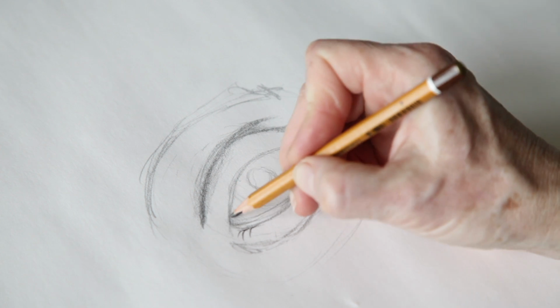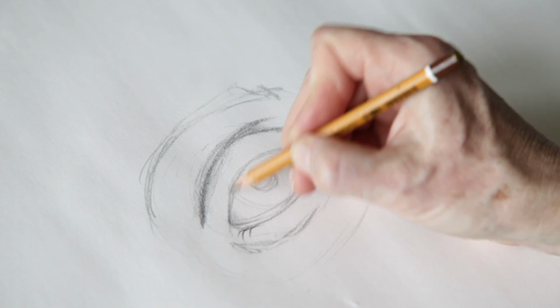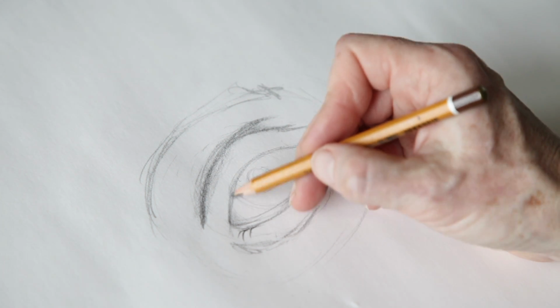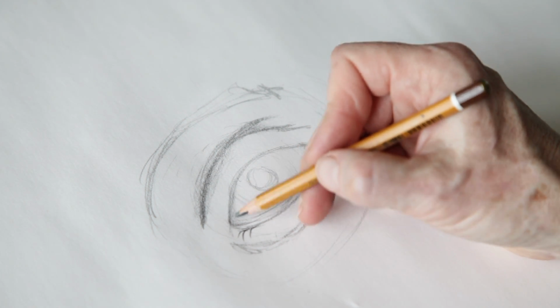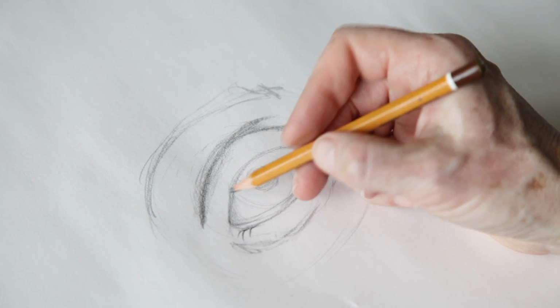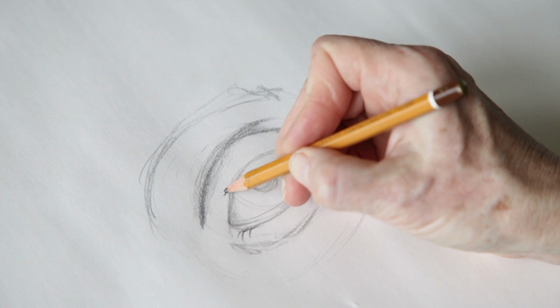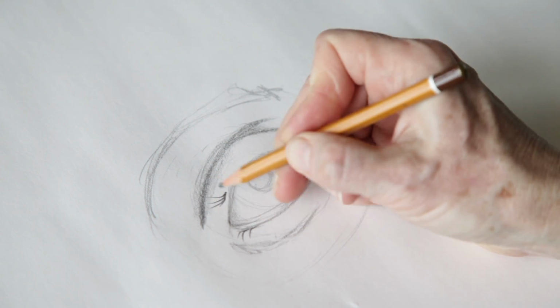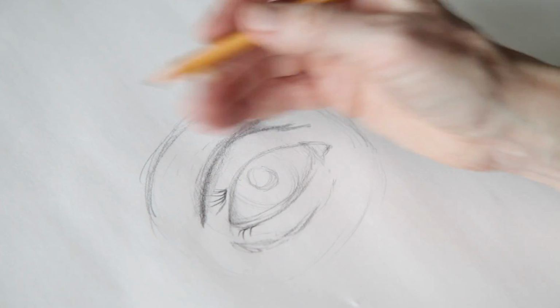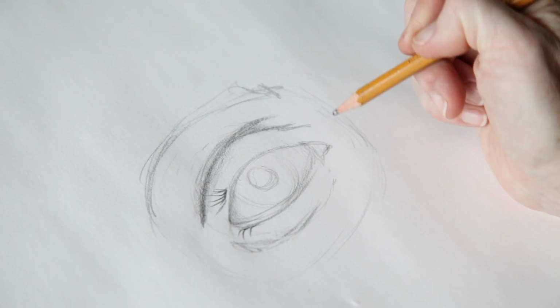People want to make this a very strong, hard line, whereas in fact there's a delicate shadow line there to delineate the edge of the eyelid against the eyeball, and then the really harder line comes with the edge of the eyelashes, which comes a little further in. And that hint of light there creates a more three-dimensional eye.